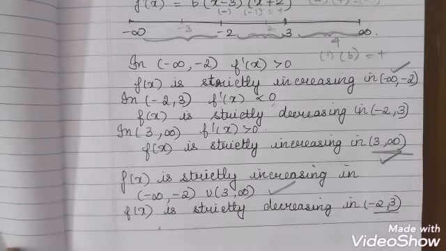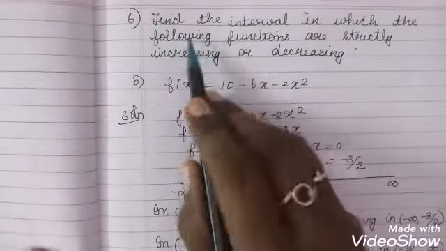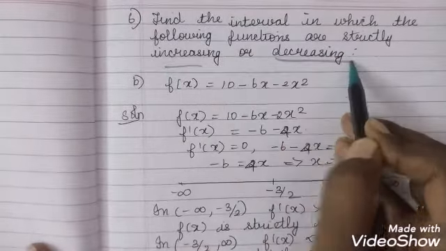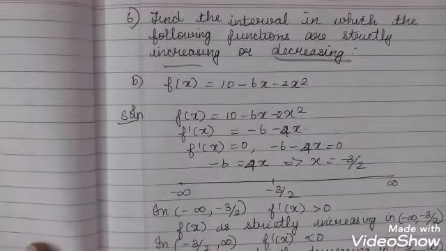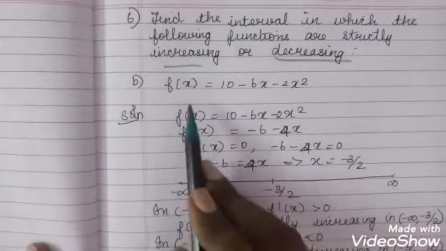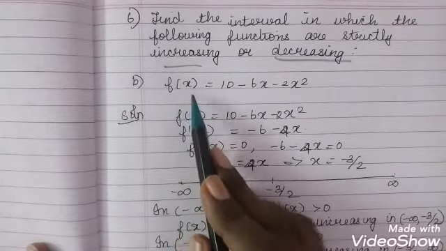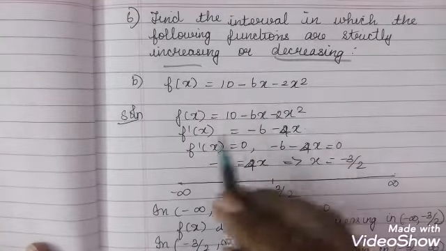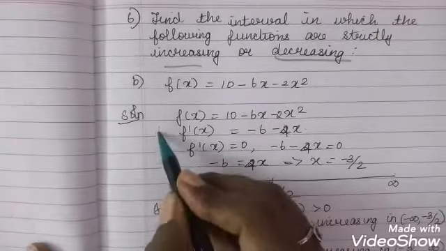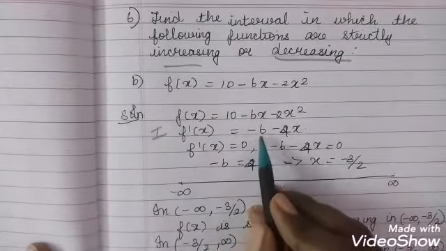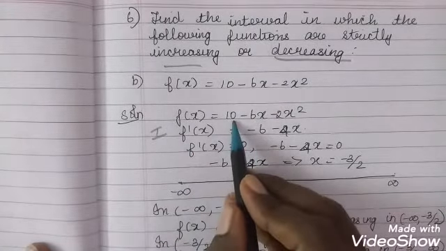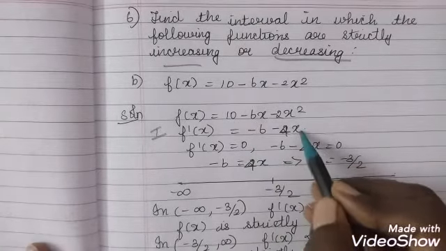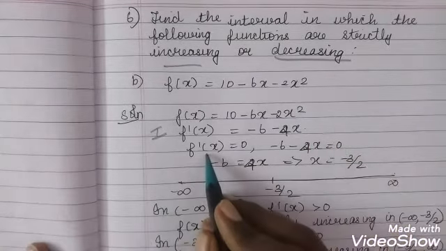Yes? The sixth question. Find the interval in which the following functions are strictly increasing or decreasing. Here I'll have to see whether it is strictly increasing or decreasing. So what's the function given here? f of x is equal to 10 minus 6x minus 2x squared. Here find out what is f dash of x, your first step. So f dash of x is equal to the differentiation of 10, which will give you 0. Minus 6x when you differentiate it's minus 6, minus what will you get? It's minus 4x.